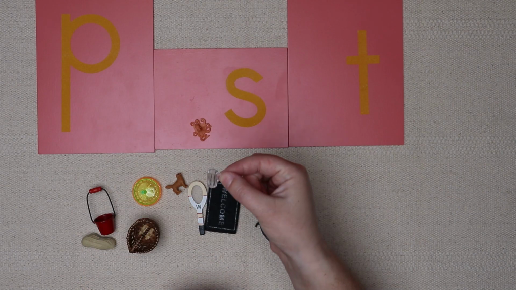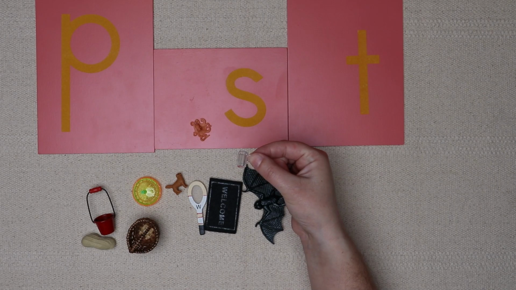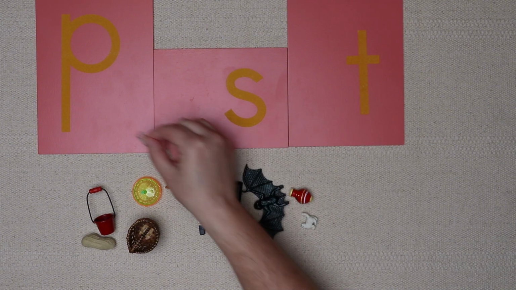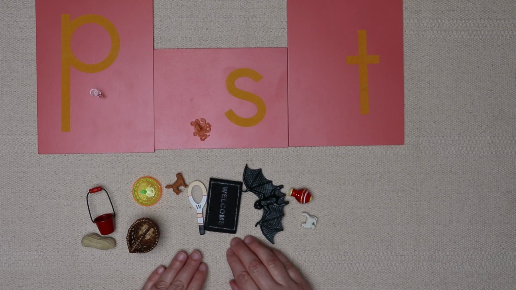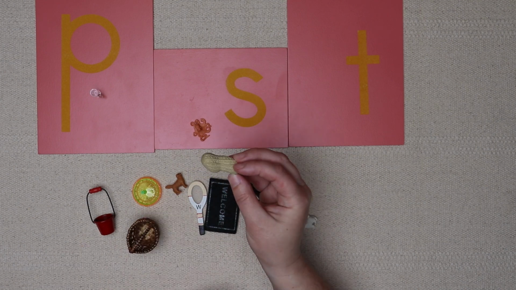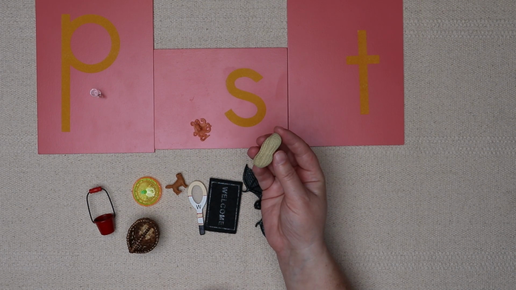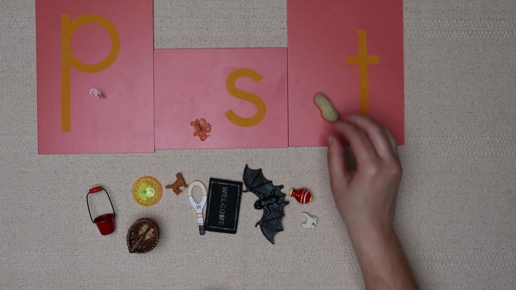Let's see what else we have here. Oh, I have a cup. What sound do we hear at the end there? Let's listen closely. Cup, cup, P. I hear P at the end. Which letter should we match that with? Oh, yes. Letter P says P. Let's try again. What else do we have here? I have a peanut or a nut. What sound do you hear at the end? Peanut. T. Oh, I hear letter T also.